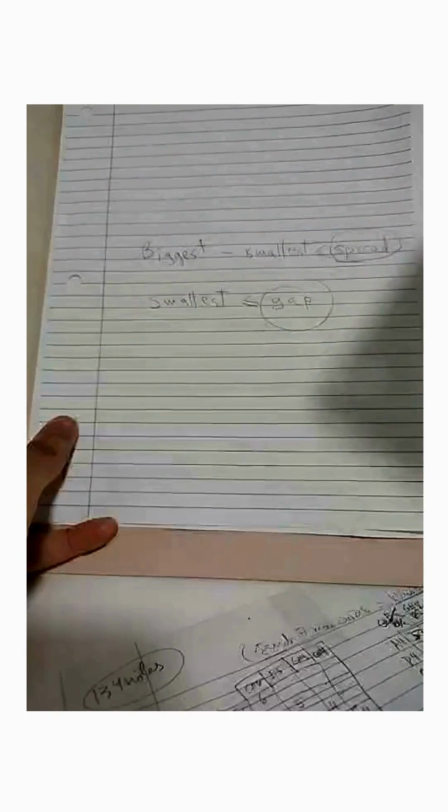And you also look if the smallest is smaller than or equal to the gap, which is something else we'll cover. The smallest number cannot be bigger than the gap. In this case, a second, and we'll see that the gap is usually going to be at least that. So it's not an issue in this case. Okay, so it's very simple.